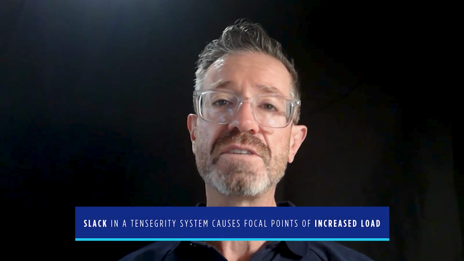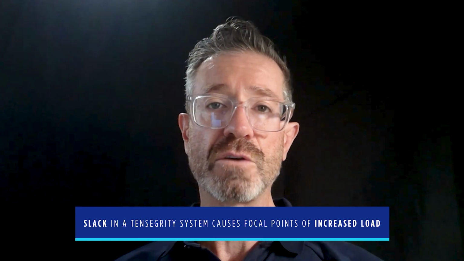Slack in a tensegrity system causes focal points of increased load, and this is where the injury usually occurs. Hamstrings and lumbar discs are common locations, but it could also be a calf strain or an injury anywhere throughout the spine. Neck strains are pretty common as well. How commonly do you think you might be seeing this mechanism playing out daily in your practice?